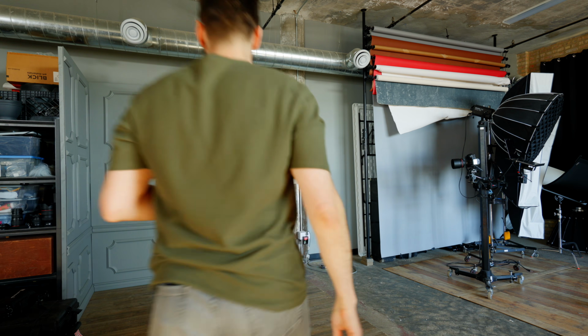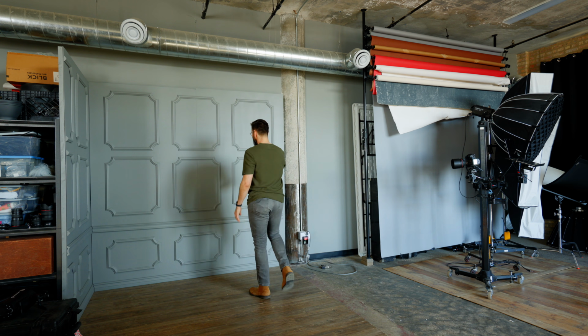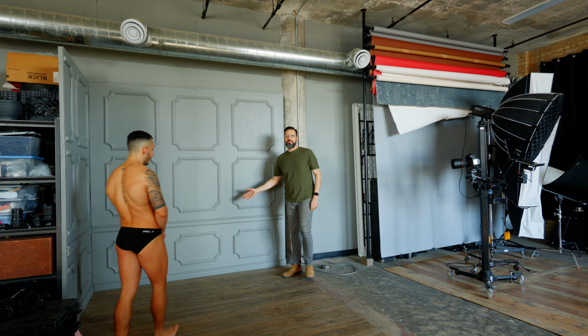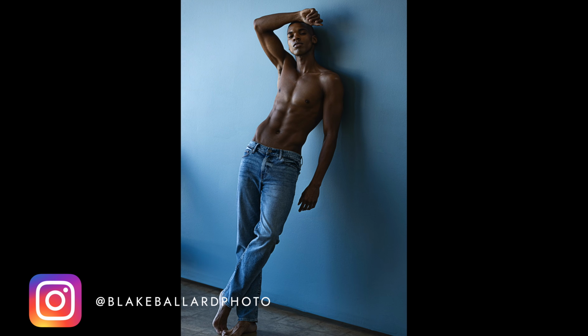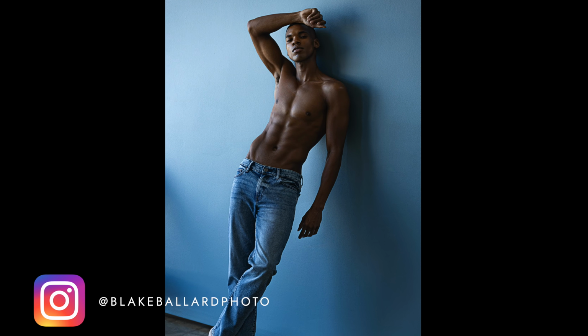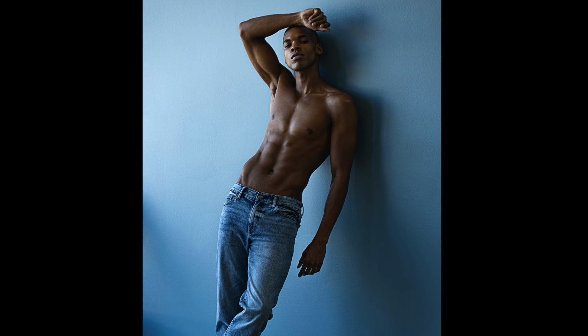For the second look with Gael, I'm going to move him over to the gray set that I have in the middle of my studio. This image was inspired by a photo that I saw that was taken by Blake Ballard, and I'm showing it to you here so that you can see sort of what the inspiration was and how I was going for a fairly directional quality of light.